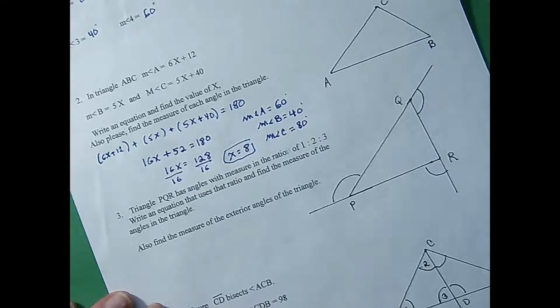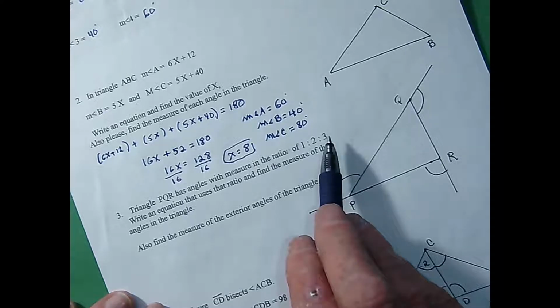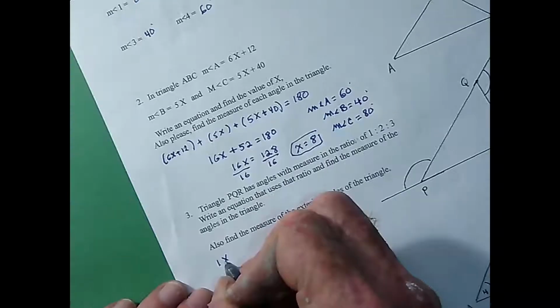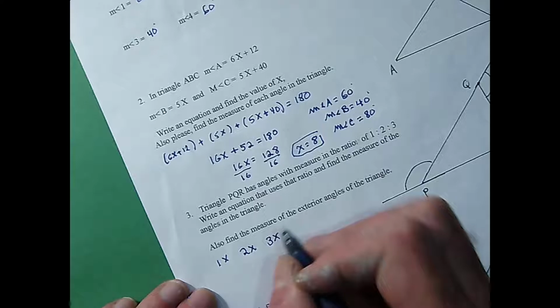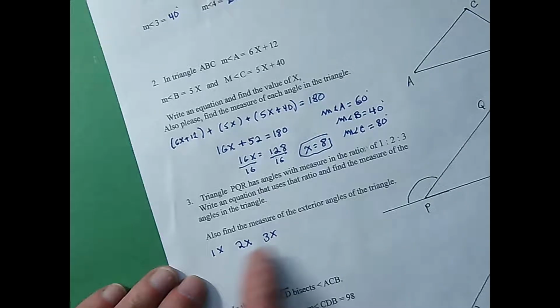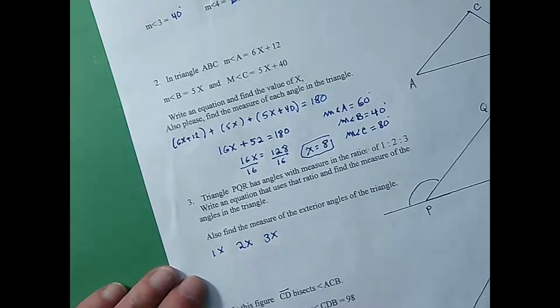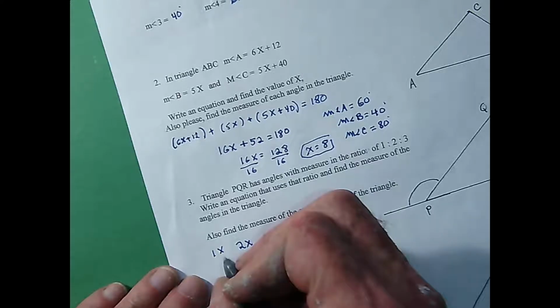An important idea. When things are in the ratio of 1 to 2 to 3, you can call them 1x, 2x, and 3x. For any value of x, these things will always be in the ratio of 1 to 2 to 3. But we'll recognize in this situation, these represent the angles of a triangle. So we know they're going to add up to 180.